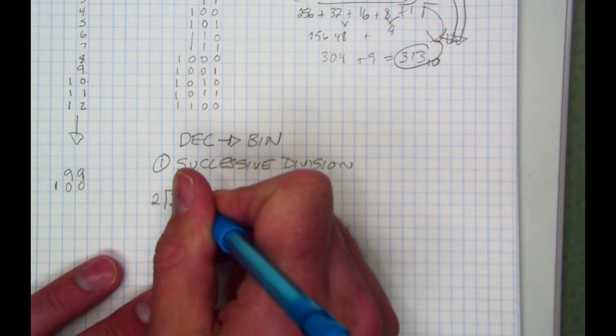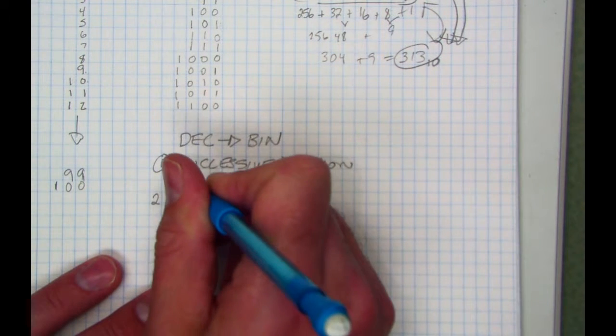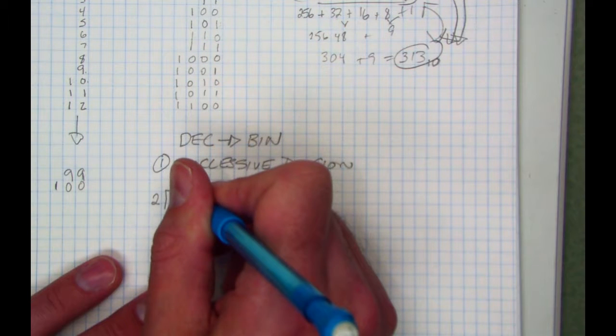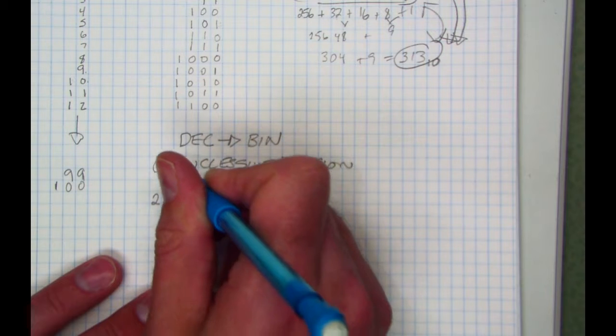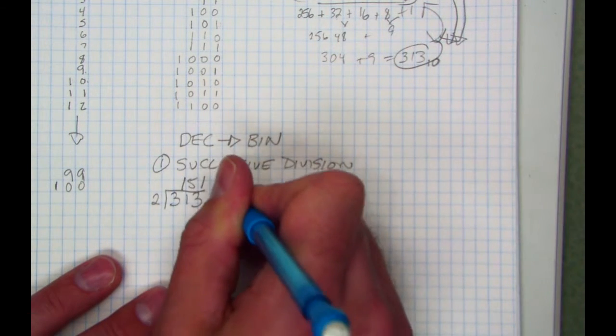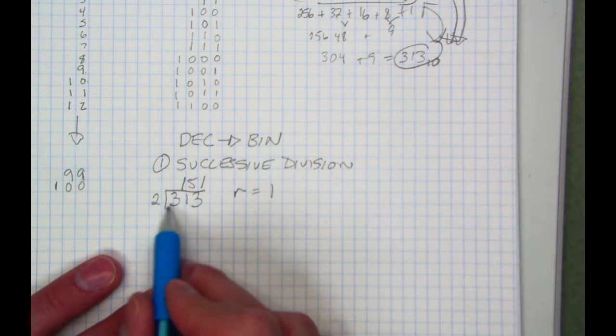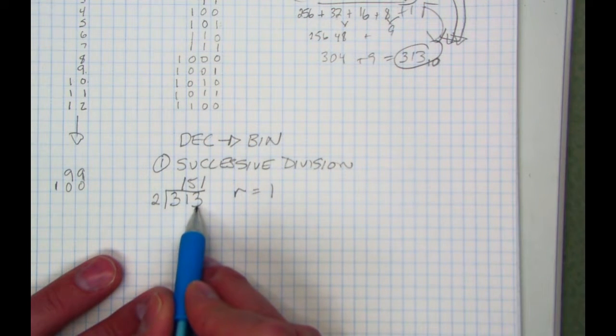So 313 does not divide evenly. It is an odd number. So what I'm going to do is write the result up here. That would be 150 plus 5 plus 1, 151. And then I have a remainder left over. I have 1 left over, right? Because if it was 314, it'd be 157.